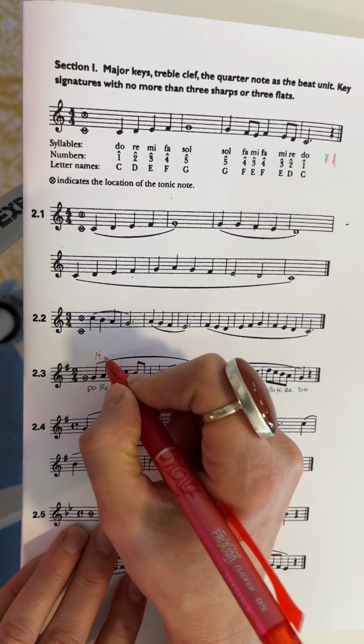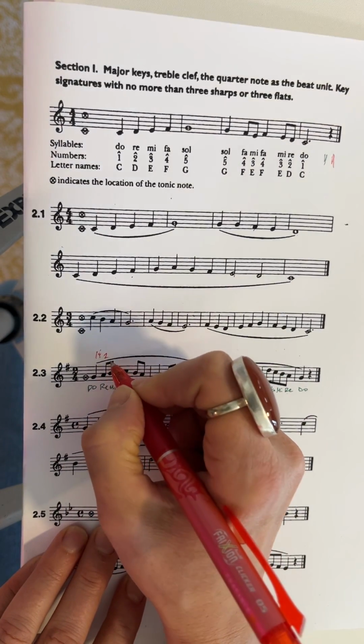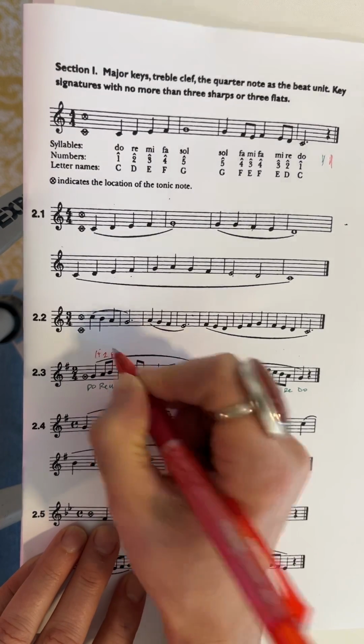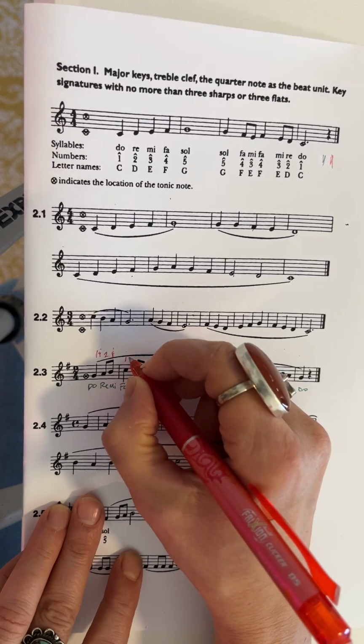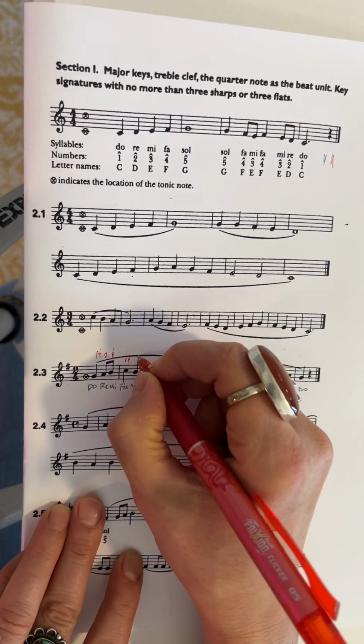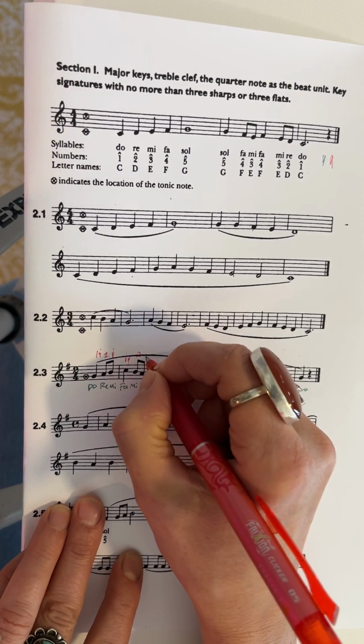So this first eighth note gets beat 2 and the second eighth note gets "and." That's how that works. It's going to be the same feeling over here where we have 1 and on this quarter. And this gets 2 and this gets "and."